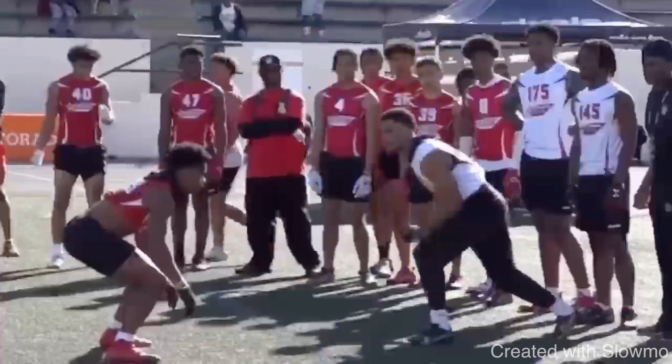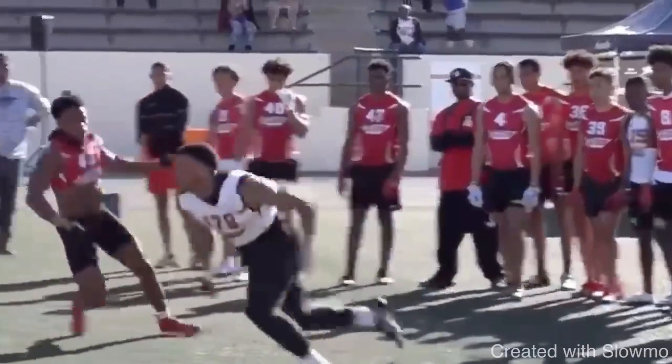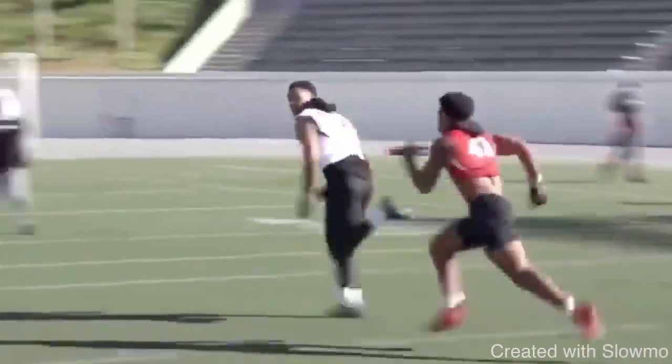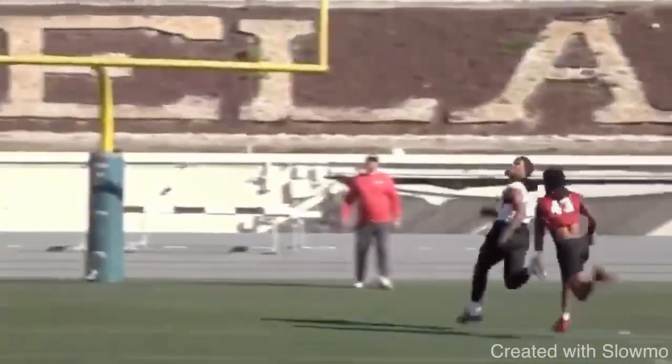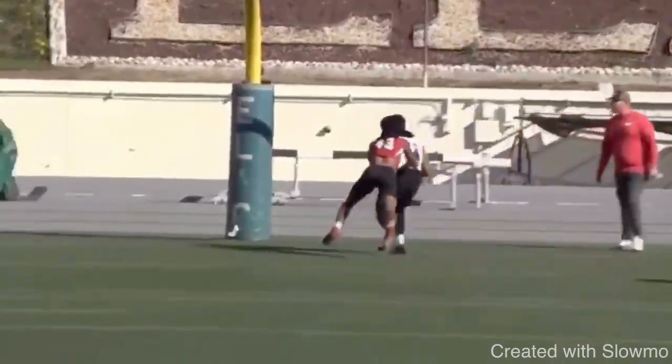Now let's play this thing full speed. So great job using that wide step to get him to work out wide, able to break back inside and restack on this post. So now, second clip right here we're going to show.